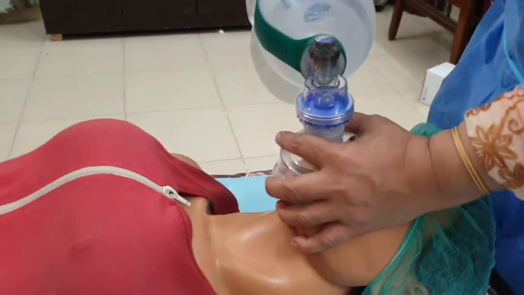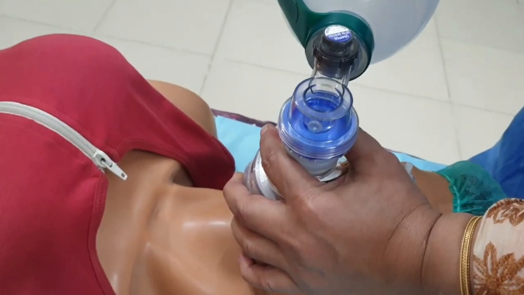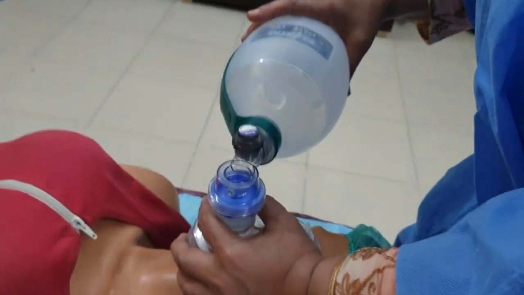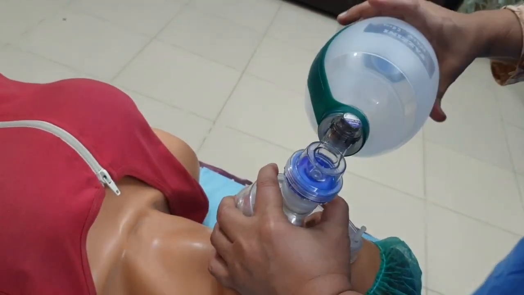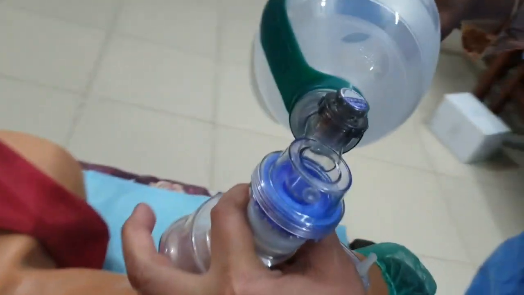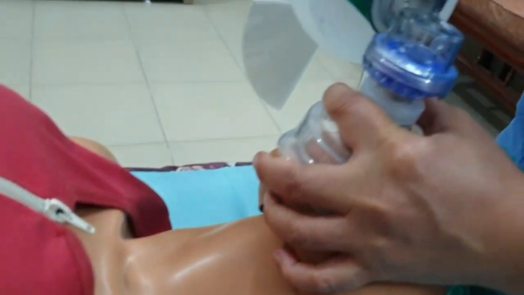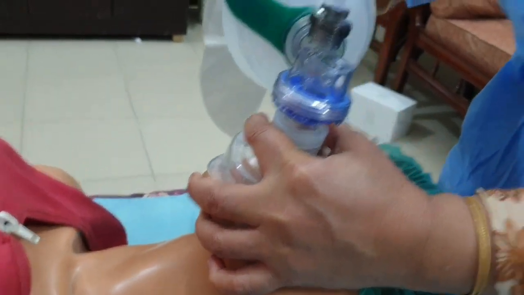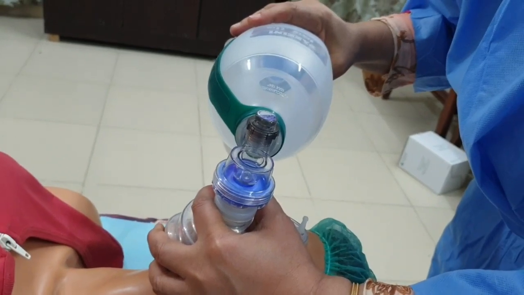Now we are two rescuers and we have an ambu bag. One will perform the CPR, the chest compressions, and the other will do the rescue breathing. With the index finger and thumb we make a C, and with these three fingers we lift the chin up. 1, 2, 3, 4, 5, 6.